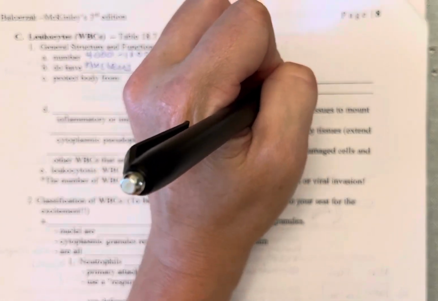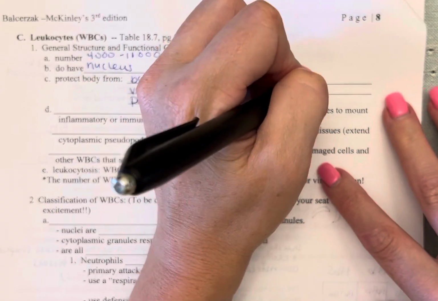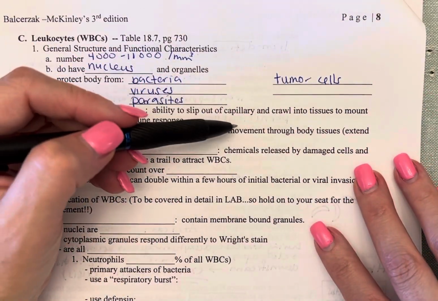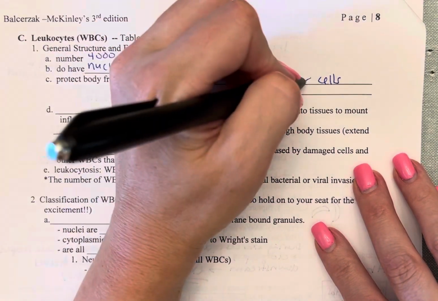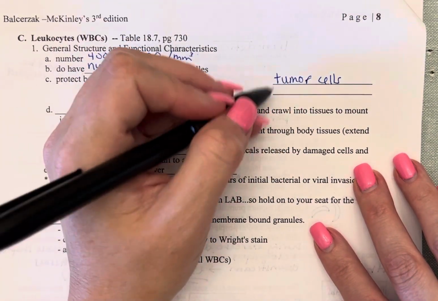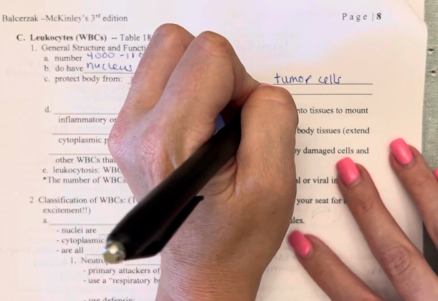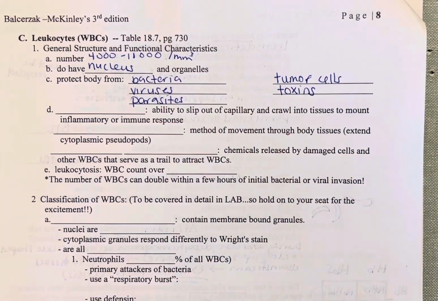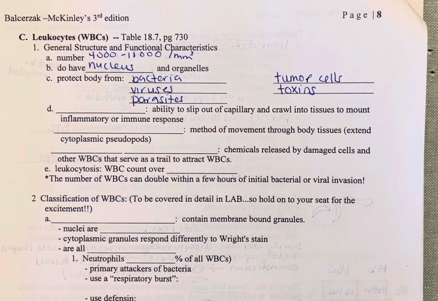And you also have them protecting against tumor cells. Again, to a certain degree, there's a lot of research trying to take advantage of this. And then they will help protect against toxins. So this is the defense system. There's an entire chapter on this later in the semester. So what do they do?